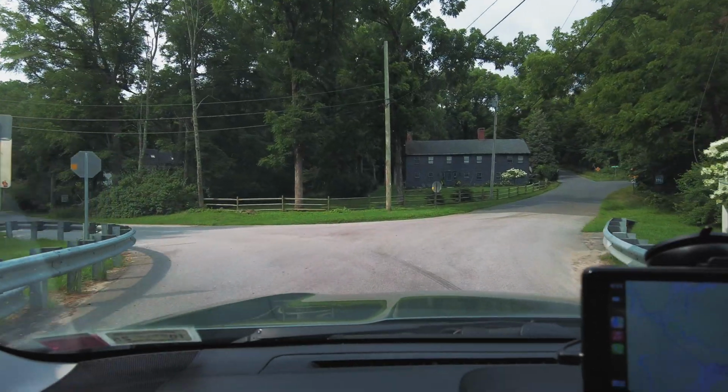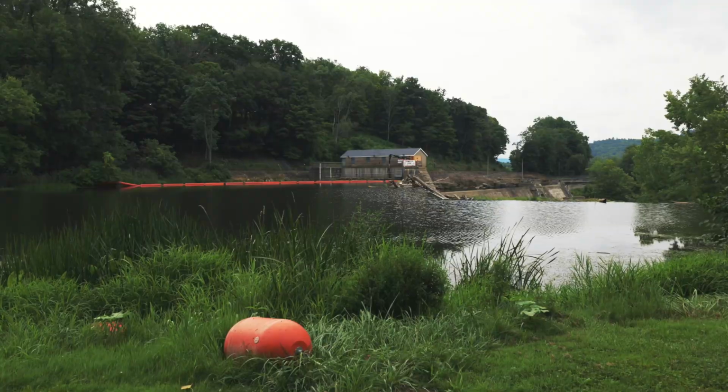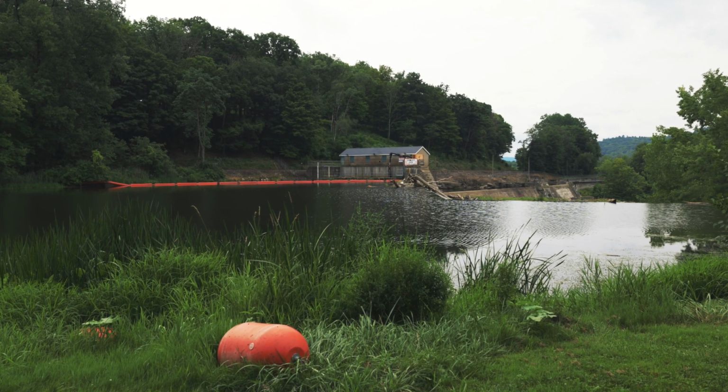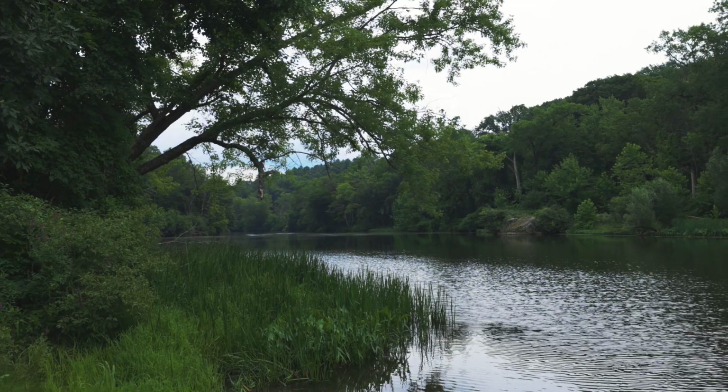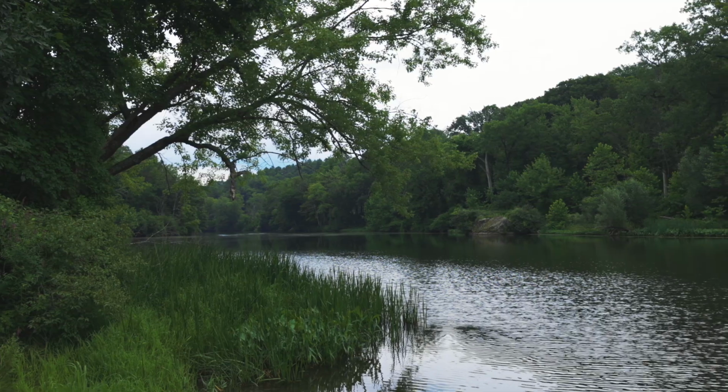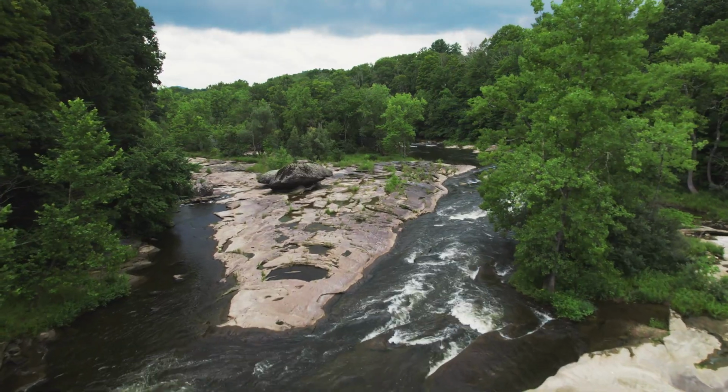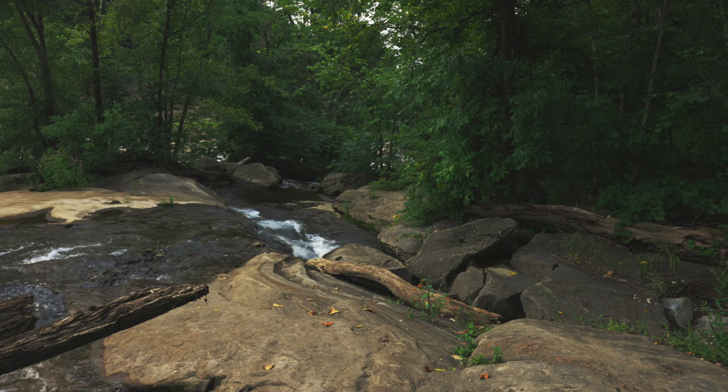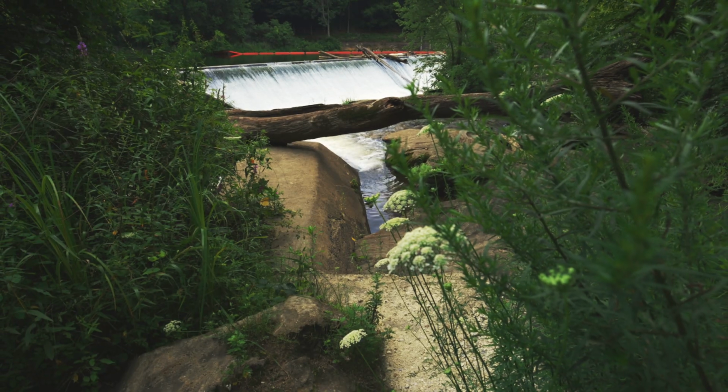Meanwhile, above the falls sits a hydroelectric dam, which controls the water flow of the Housatonic River and creates energy for Falls Village. Somehow these two diametrically opposed forces work together to define the place.